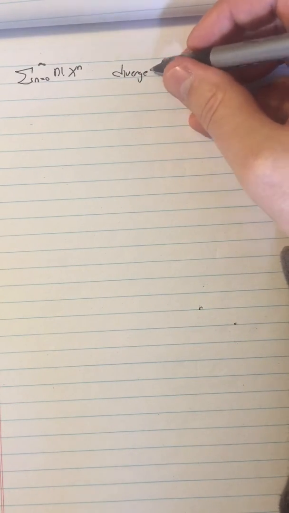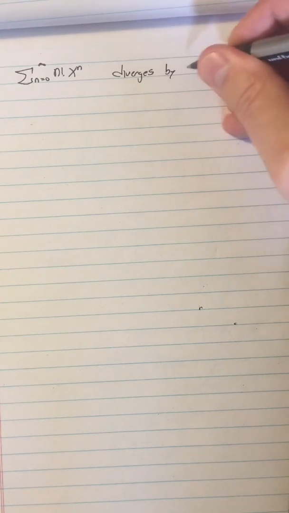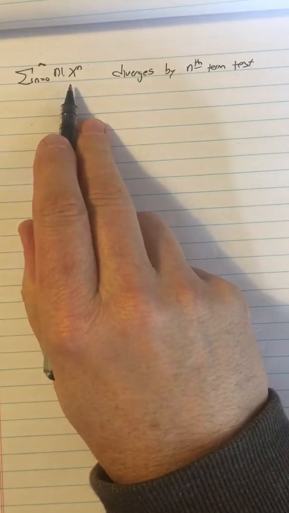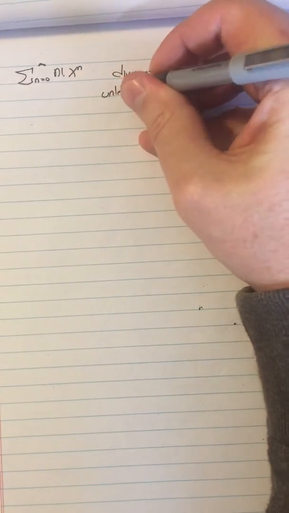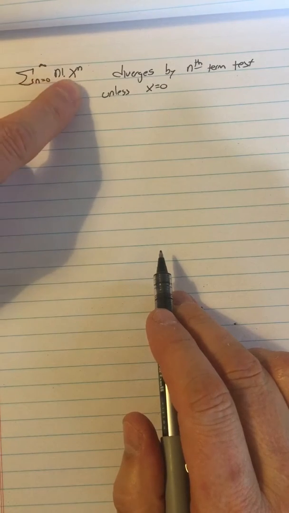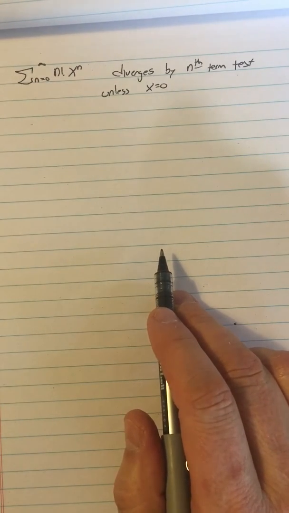It diverges by the nth term test. But wait, unless x equals 0, because then you would have 0 to the n every time. You do n factorial times 0, you'd be adding up 0 plus 0 plus 0, and it would converge to 0. So this series diverges for all values of x unless x equals 0.